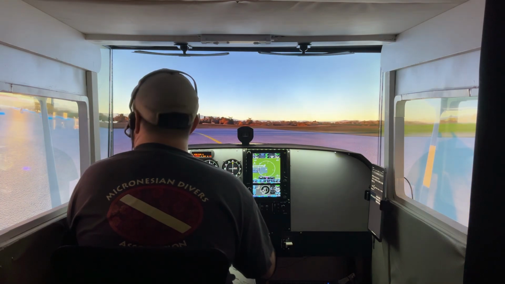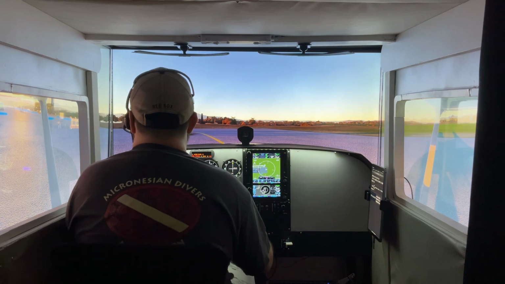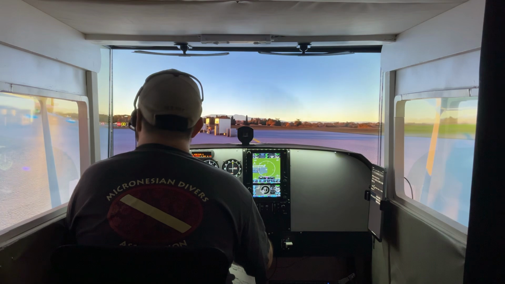And I don't know why the taxi ribbon's on. I had it off previously.